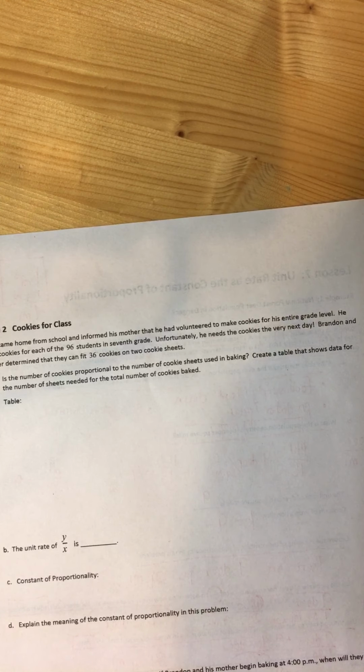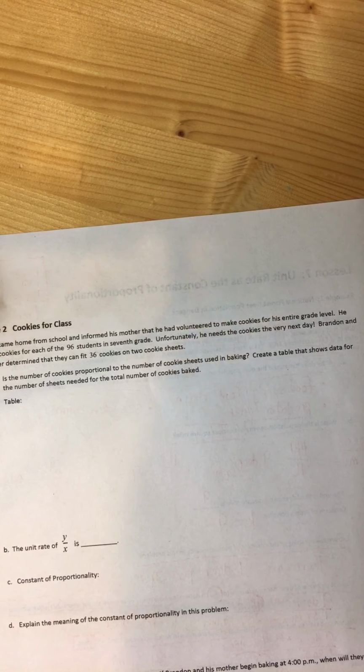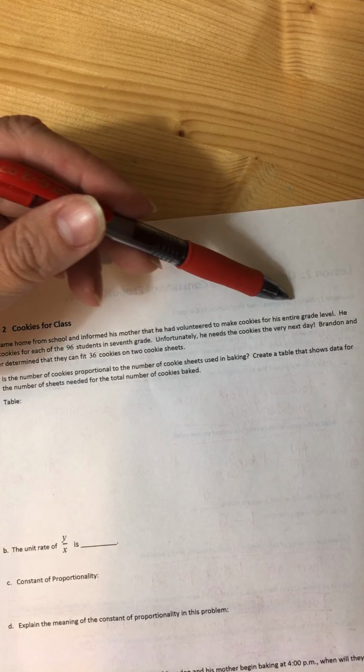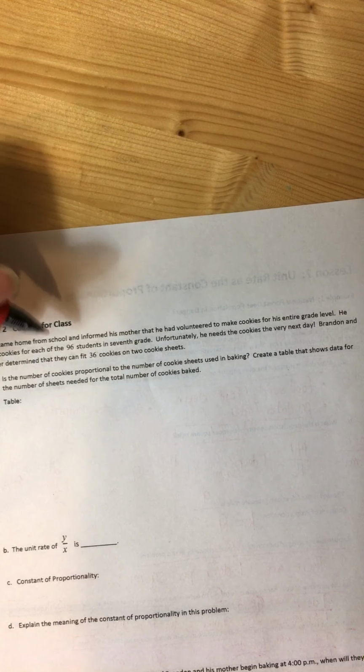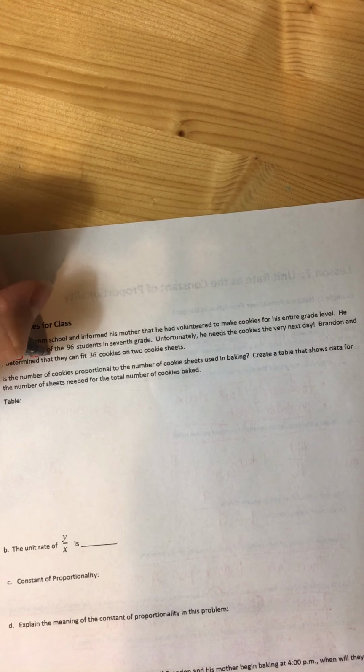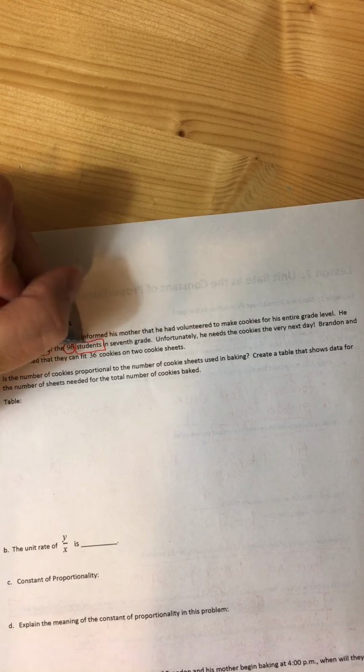Okay, this is the gold packet. This is page 3, and it says example 2, cookies for class. Talked about in this class, if this was one of my kids, I would be really, really cranky with him. It says Brandon came home from school and informed his mother he had volunteered to make cookies for the entire grade level. And he needs 3 cookies for each of the 96 students in the 7th grade.